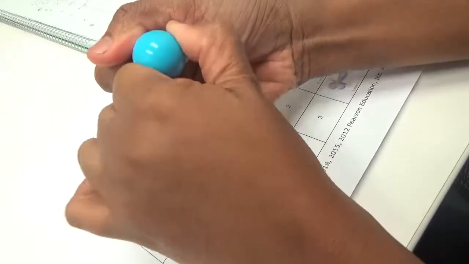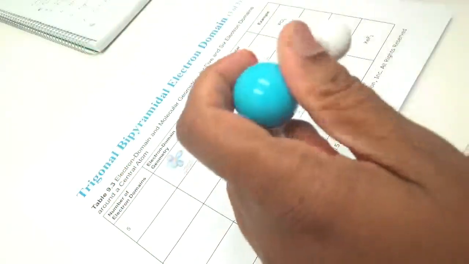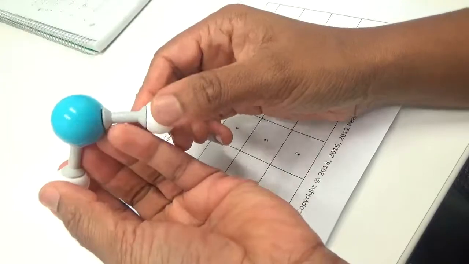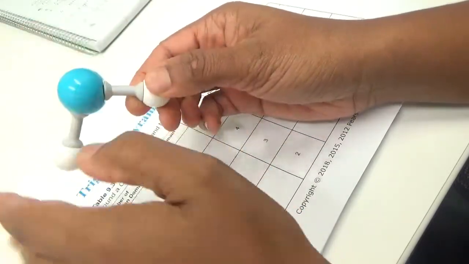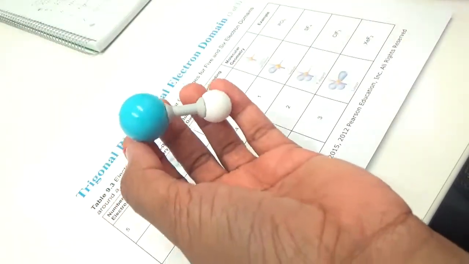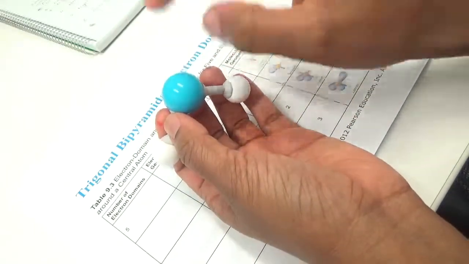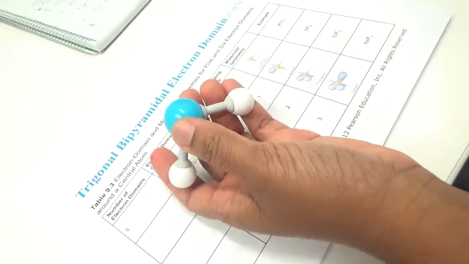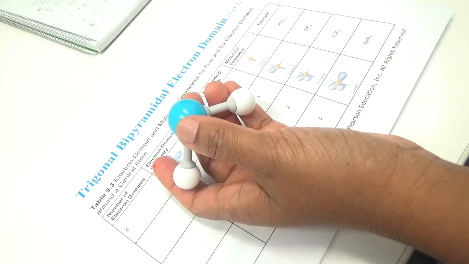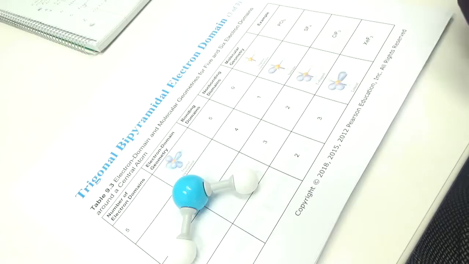Let's see what happens if you have one lone pair. With 3 electron groups around the central atom and one lone pair, it is bent. One lone pair always takes a bigger space, because lone pairs carry more negative charge and take up more space. So let's add a lone pair and show you.